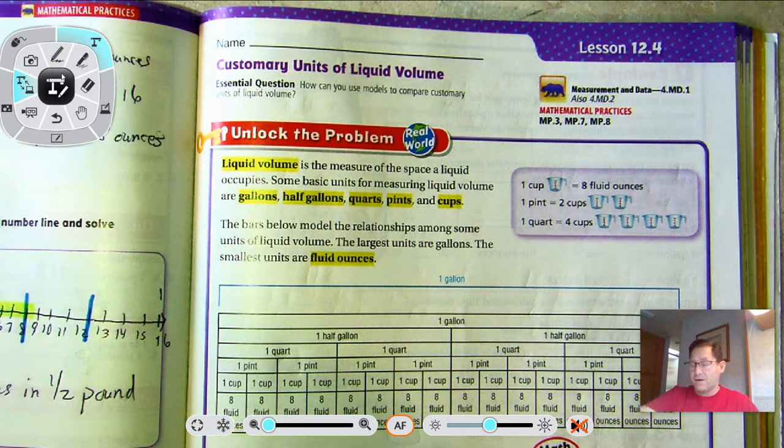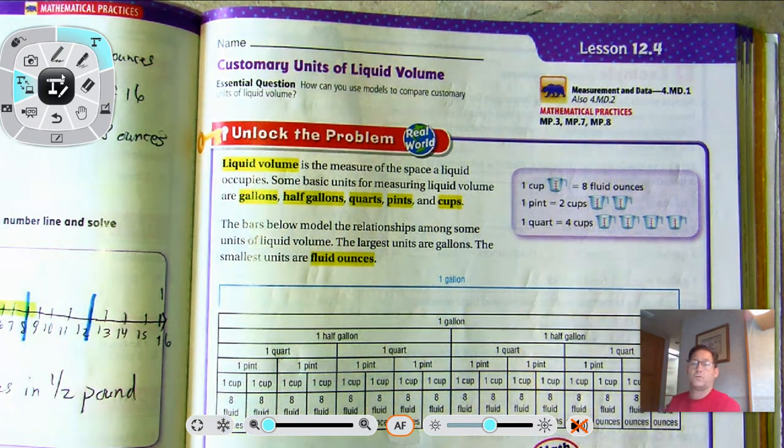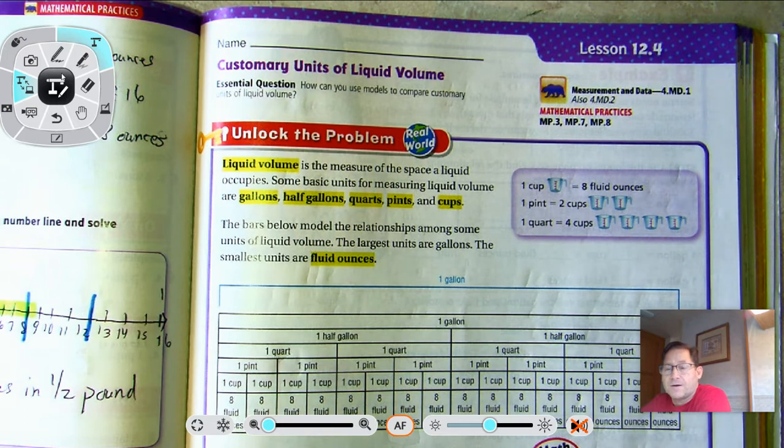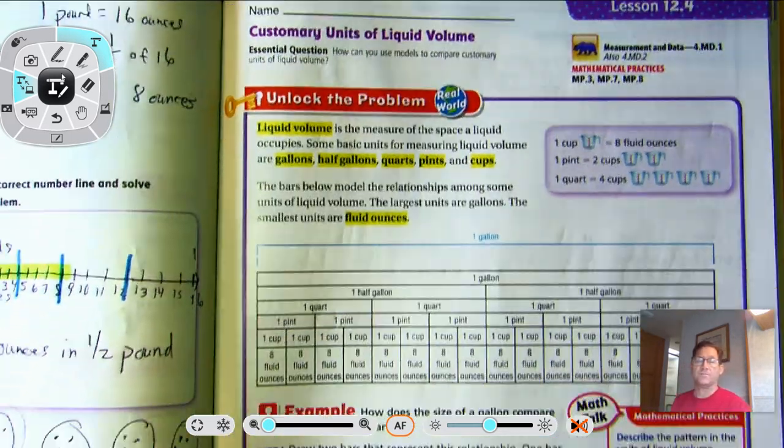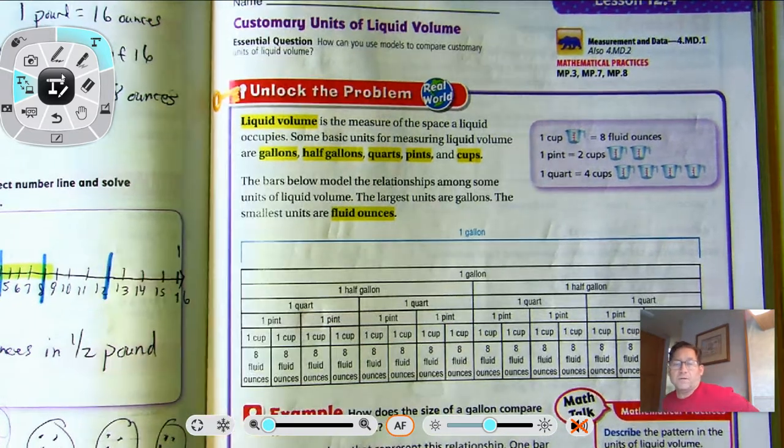Hello, everybody. All right, so today we're going to talk about our last customary unit, and this one is in liquid volume. We're on lesson 12.4, page 483 of your textbook. And so, how can you use models to compare customary units of liquid volume? All right, so unlock the problem.